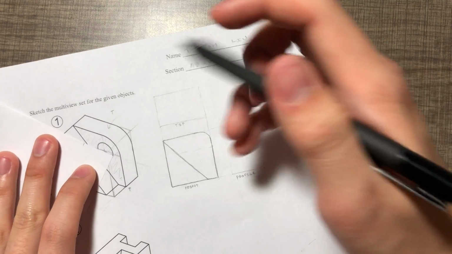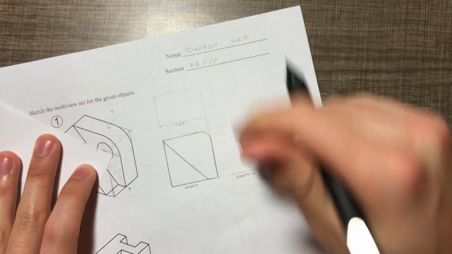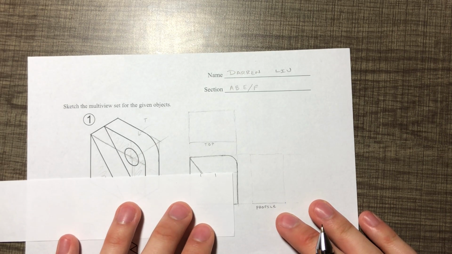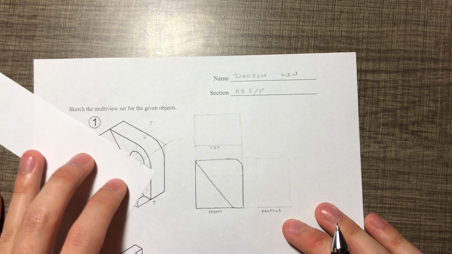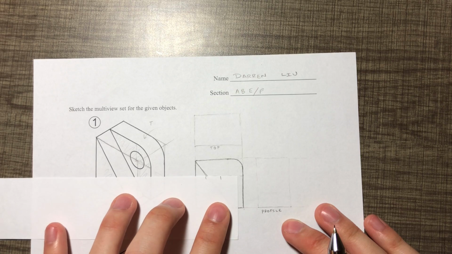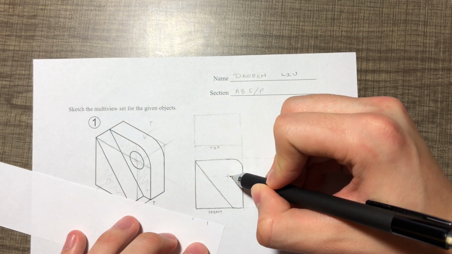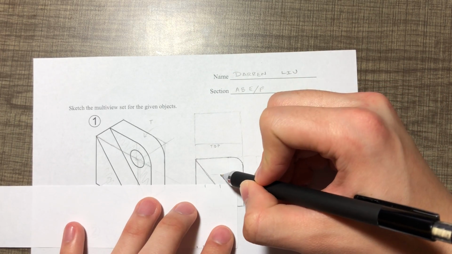So parallel to the bounding box, I can just take this diameter dimension and use that from the center. So here's my center, my diameter. Just kind of roughly mark it.